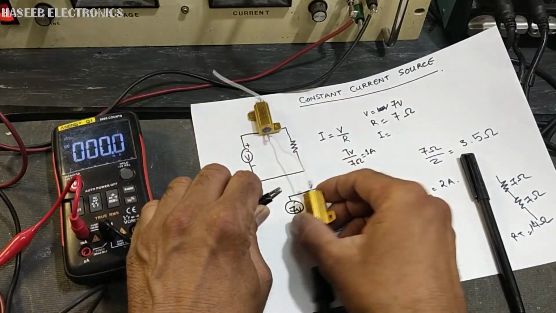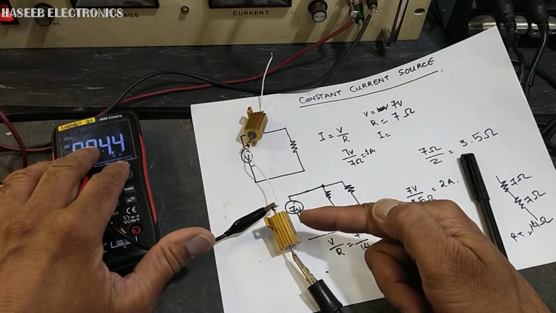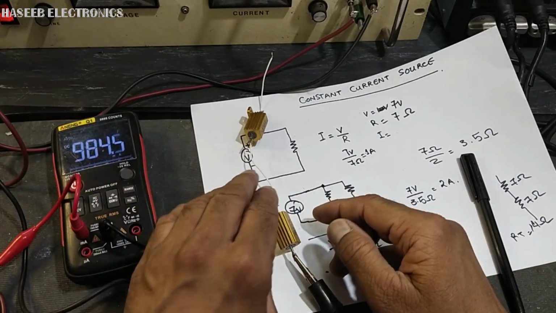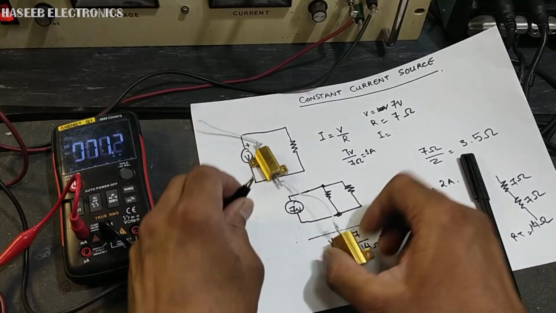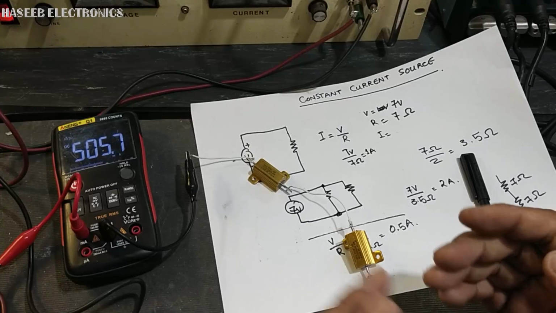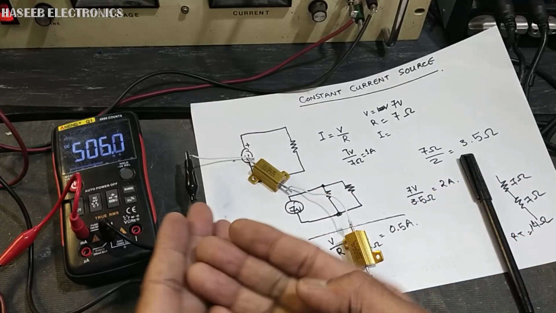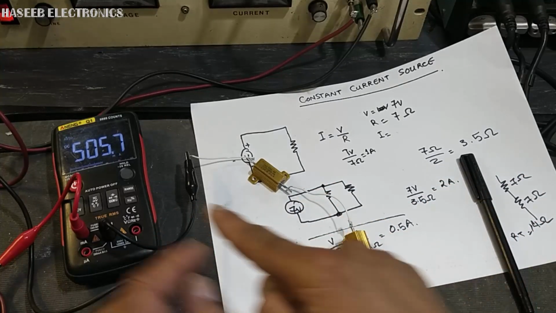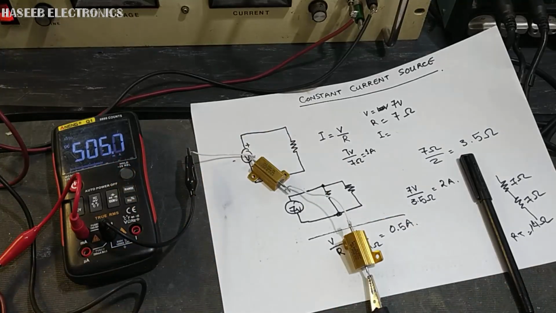If we connect a 7 ohm resistor, it is giving 1 ampere. 0.984, we can say 1 ampere. And if we connect a 14 ohm resistor, at that time it will increase its voltage to give 1 ampere current.